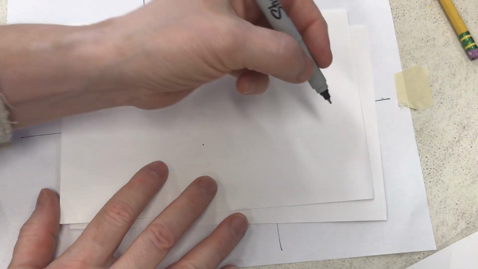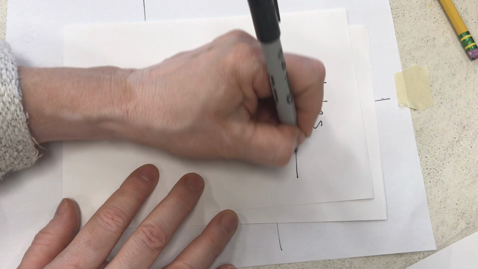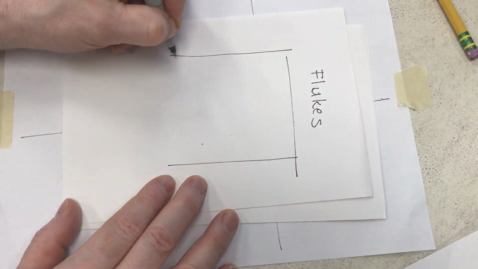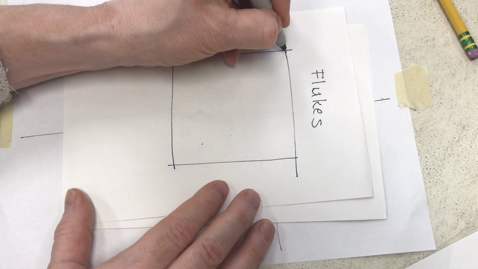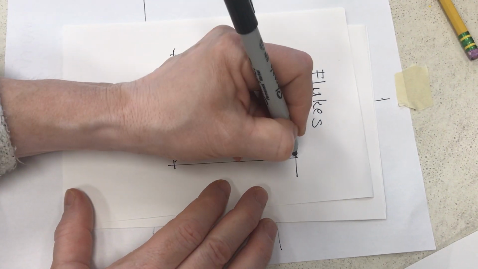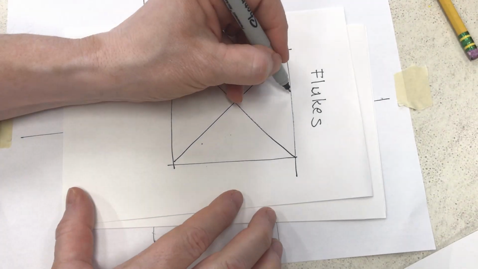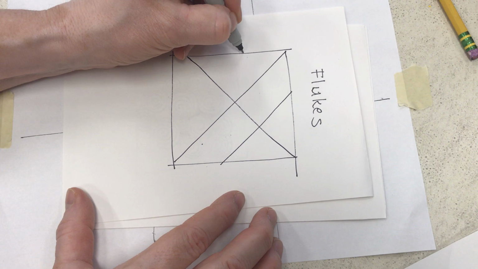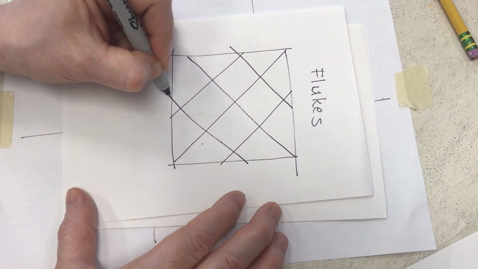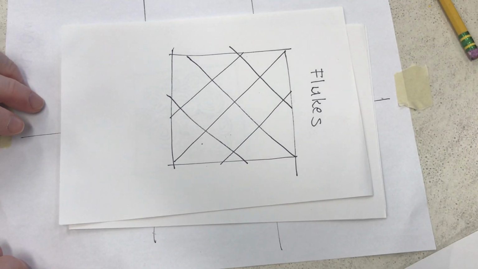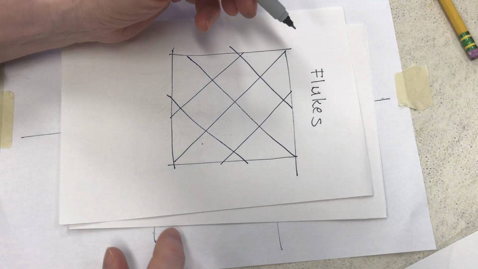All right, next one is called Flukes. So for this one, we're going to just divide, I think, like an X. And again, it doesn't have to exactly match. Okay, halfway, halfway. Okay, so we've got our grid. This one is a little simpler in that you just have to remember which way you start.